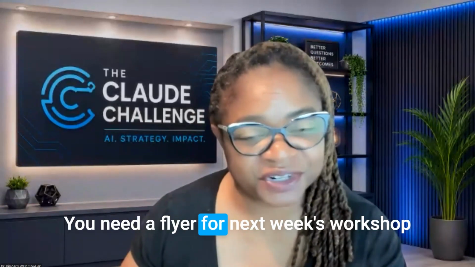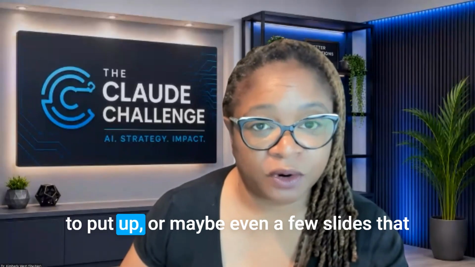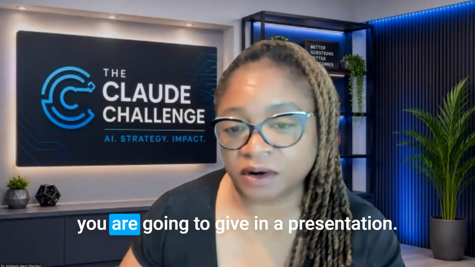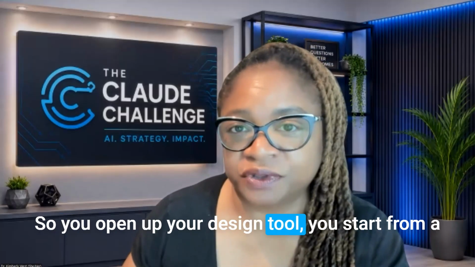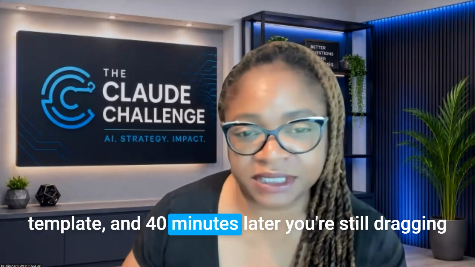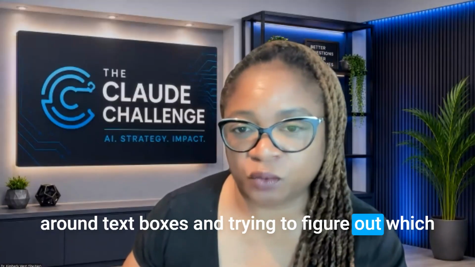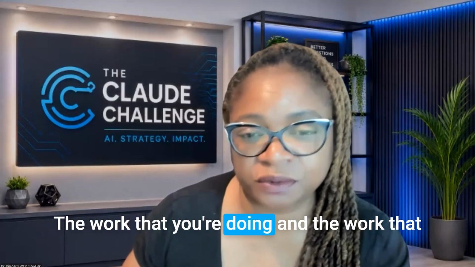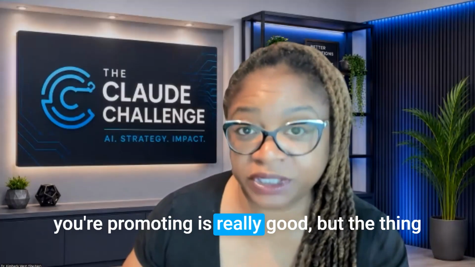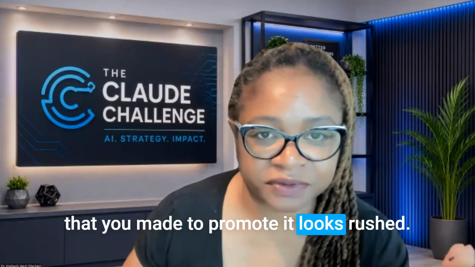You need a flyer for next week's workshop, or a graphic for the post you keep meaning to put up, or maybe even a few slides that you are going to give in a presentation. So you open up your design tool, you start from a template, and 40 minutes later, you're still dragging around text boxes and trying to figure out which blue to use, and they look exactly the same. The work that you're doing and the work that you're promoting is really good, but the thing that you made to promote it looks rushed.